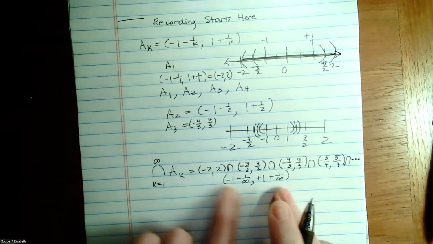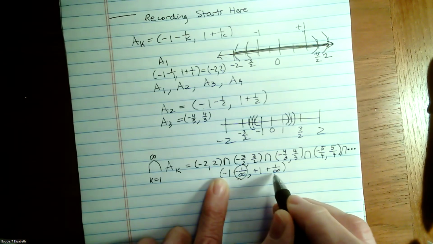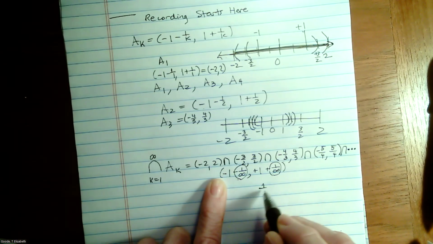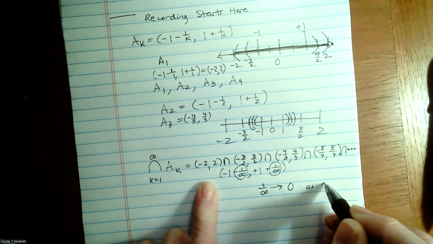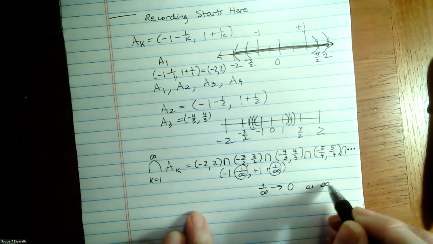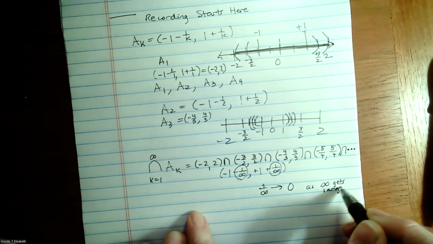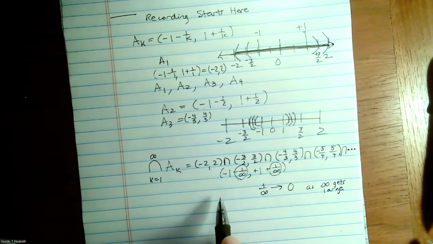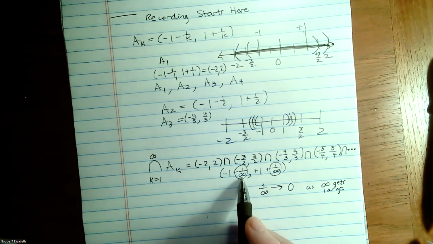That's a great intermediate step. But the point is, this term, 1 over infinity, approaches 0 as infinity gets large. If the denominator keeps growing, then it gets smaller.